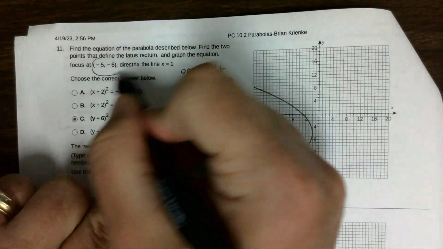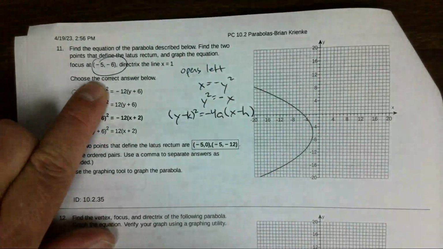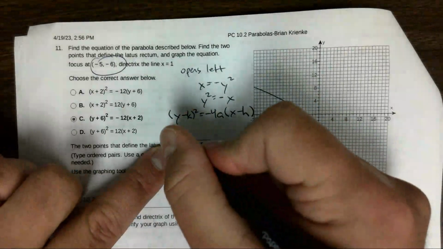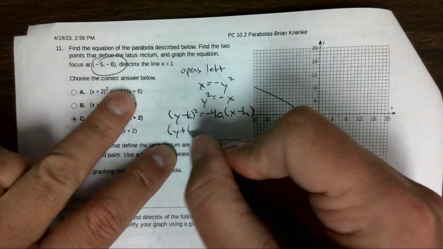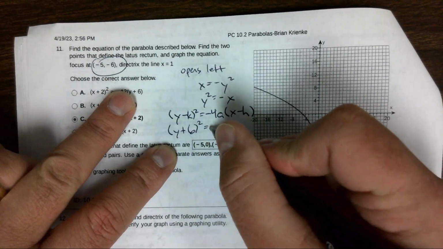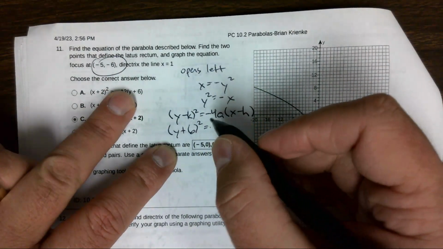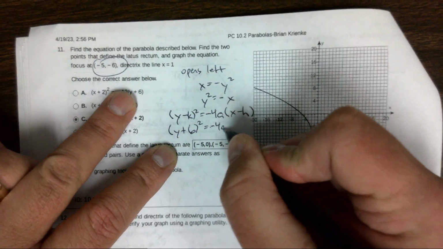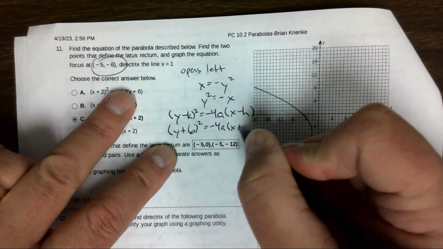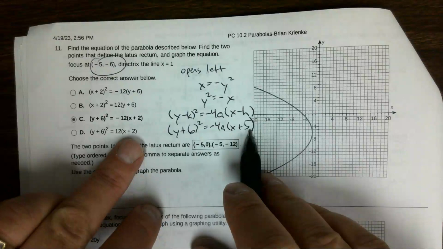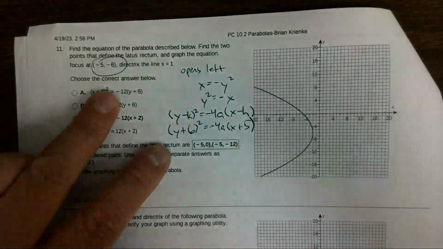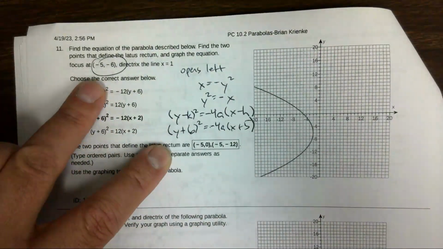In this case, we have -5, -6, and so that makes it y plus 6 squared equal -4a, and then x plus 5. Oh, I didn't read that direction very well.